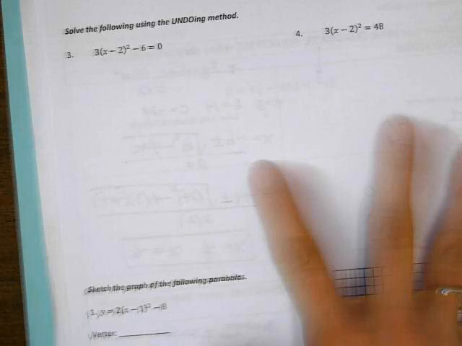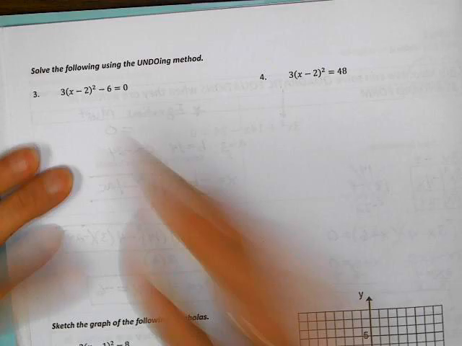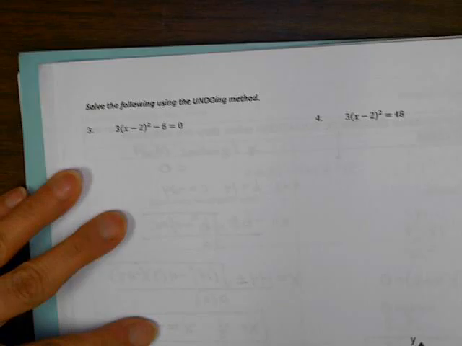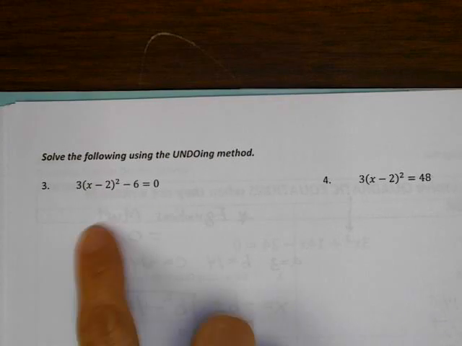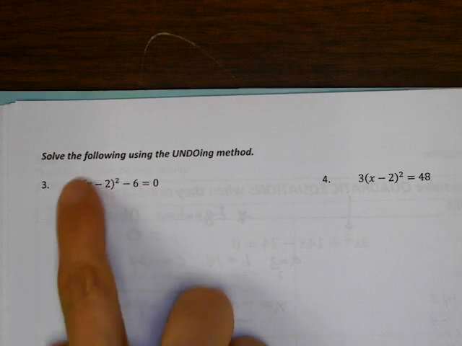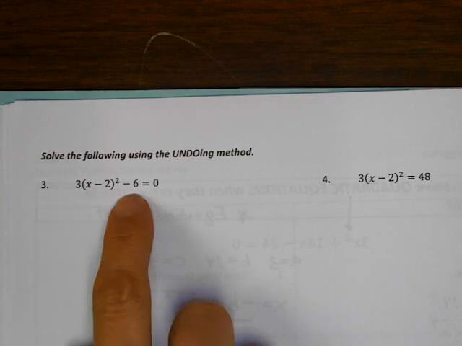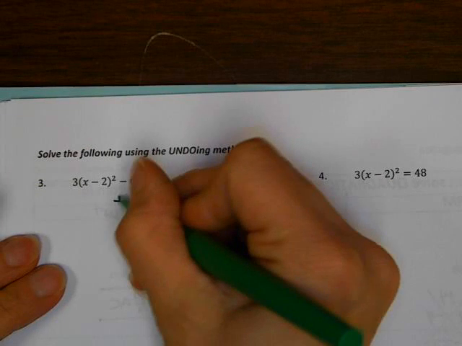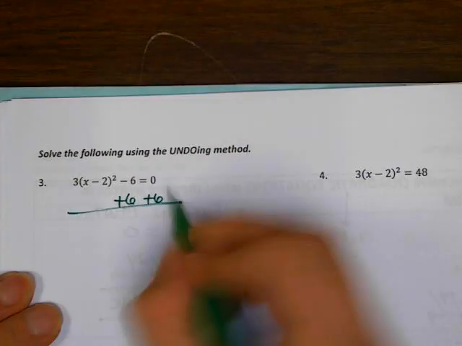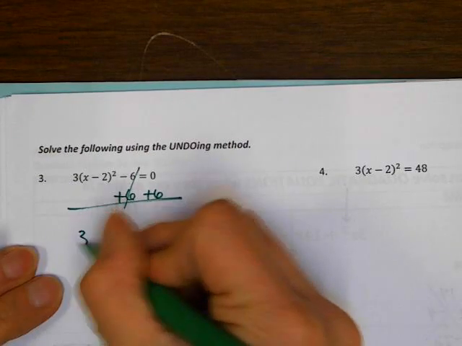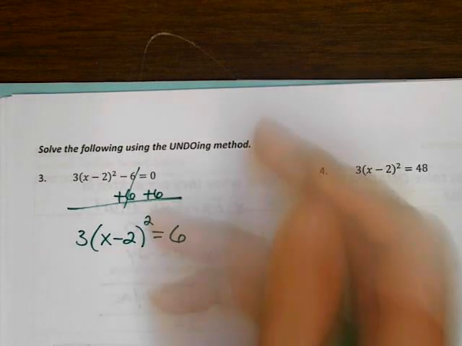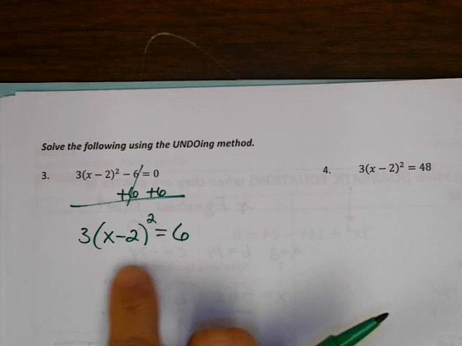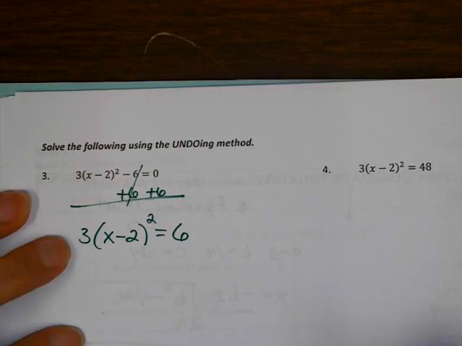Here's a couple of equations. We have to solve them by undoing. Okay, so we're going to take a look at each little step here, one at a time. So the first thing I'm noticing is that the x term is not the only term. So let's go ahead and add 6 to both sides. Okay, so now we've got 3 times x minus 2 squared equal to a 6.